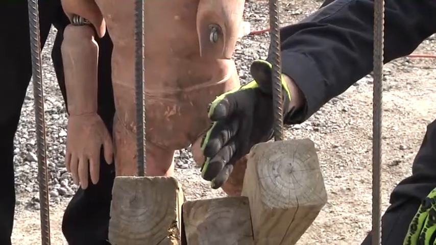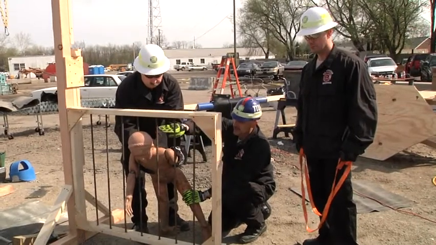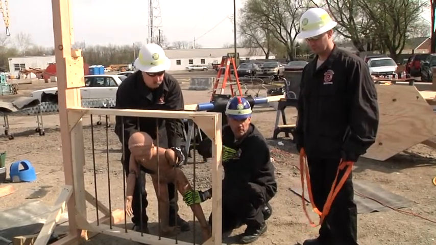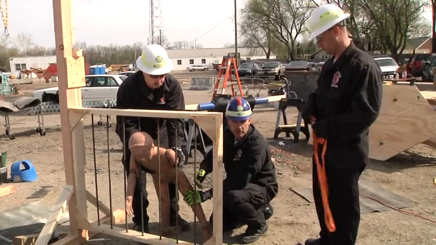Nice, smooth, easy operation. Another method that we can use here in order to disentangle our victim is using a simple piece of webbing with a hand tool. In this case, we're going to use a crowbar. A Halligan bar would also work very well.